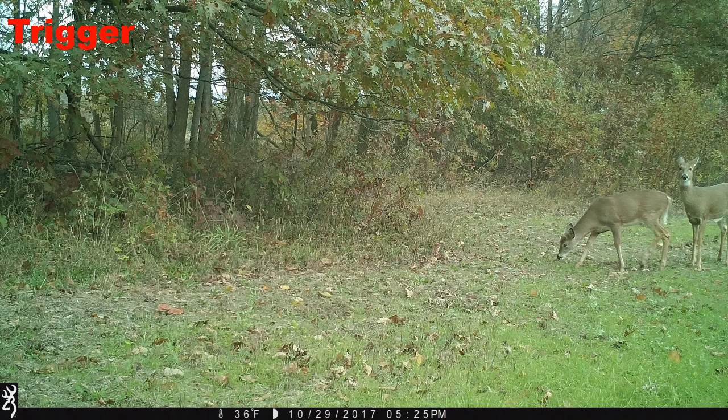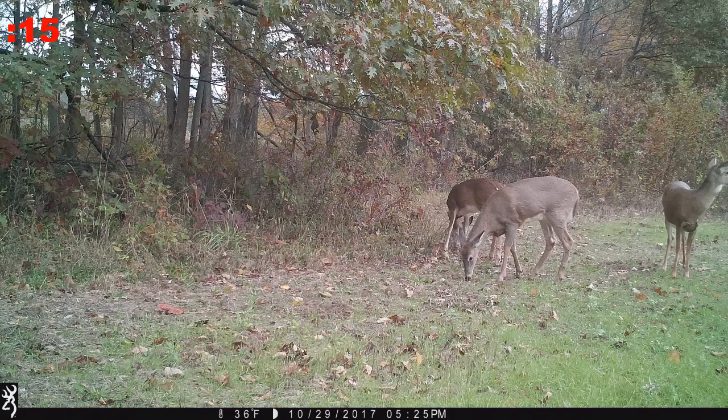On the next clip, the camera is set off by a doe and a button buck. At 15 seconds, they have been joined by another doe. So if that's all we got, we may be under the impression that the bucks weren't chasing does yet. But what we missed was in fact intense chasing.